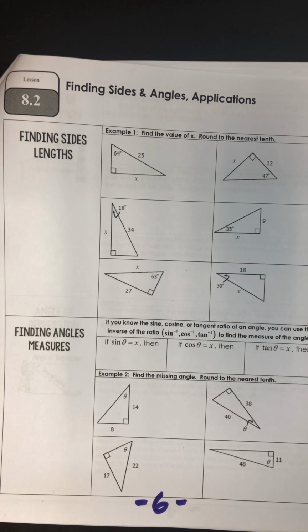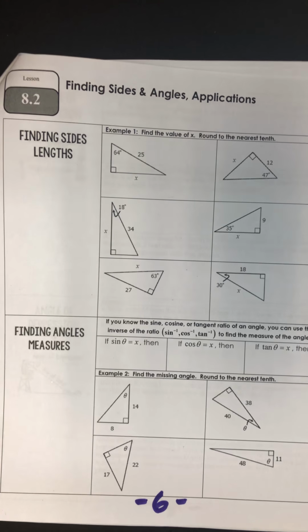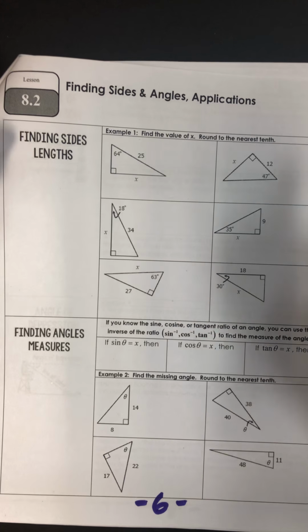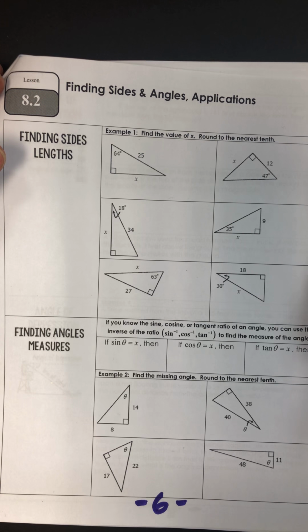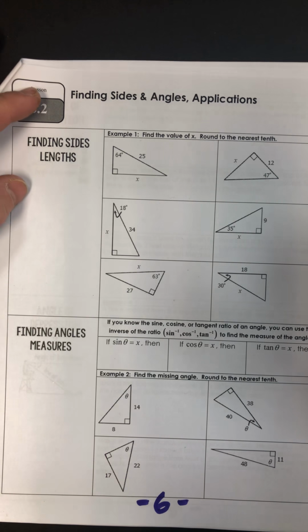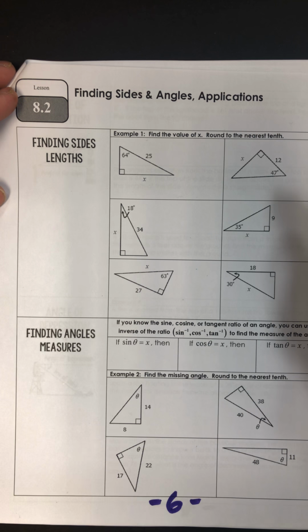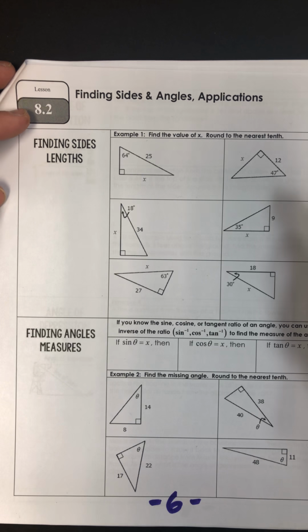A basic scientific calculator will work, or you can use a graphing calculator, or download one as an app from the App Store, TI-84 or Scientific Calculator, whatever.